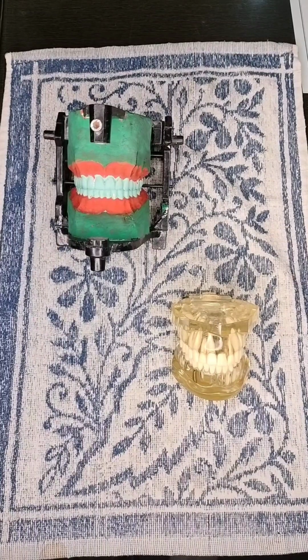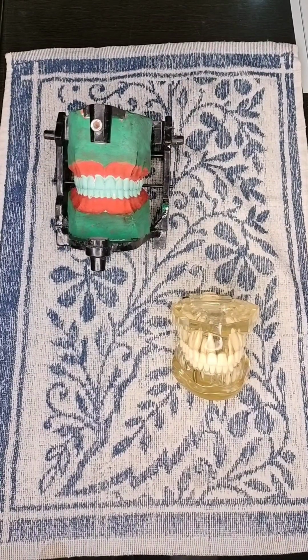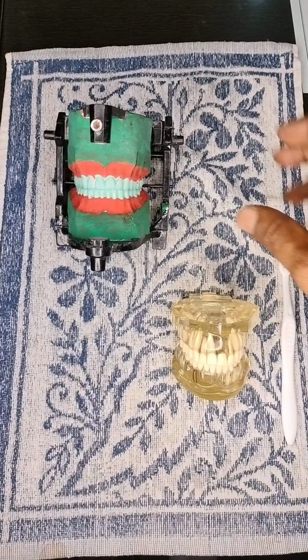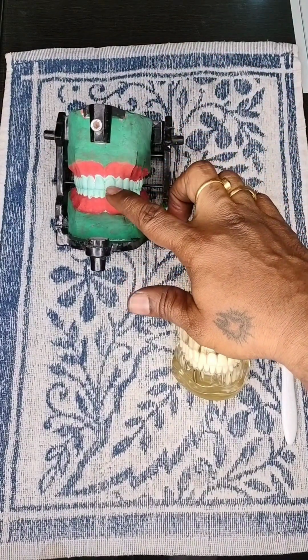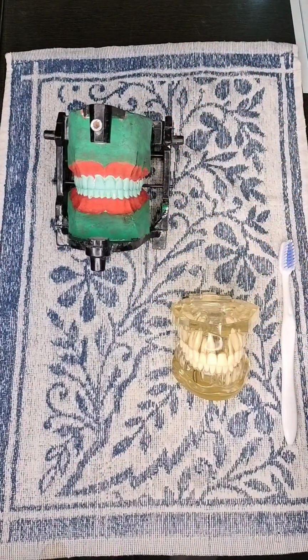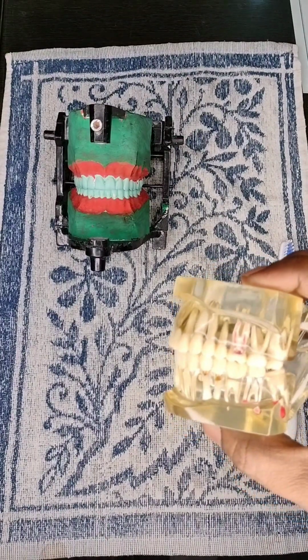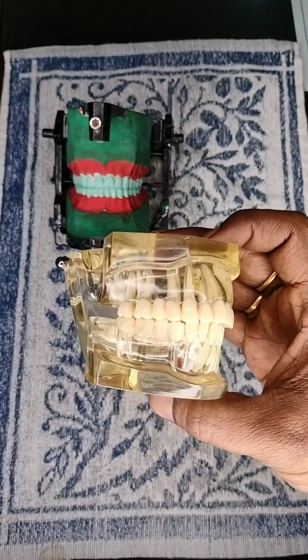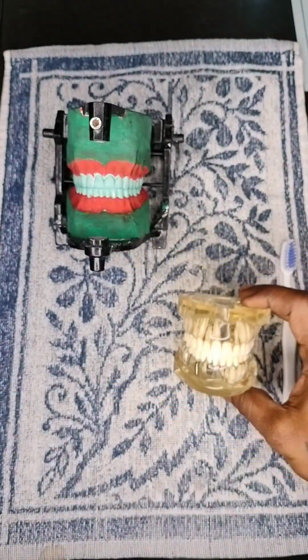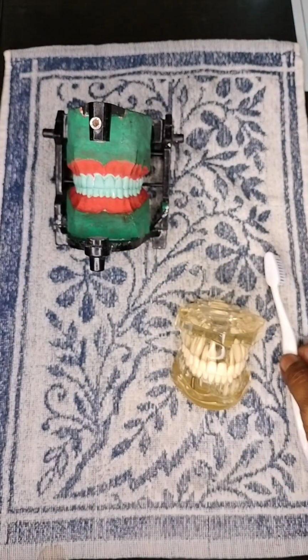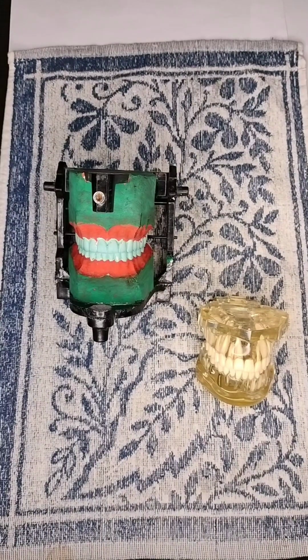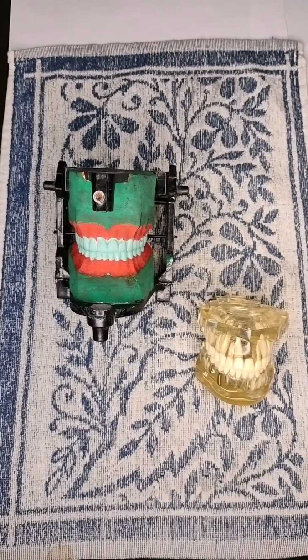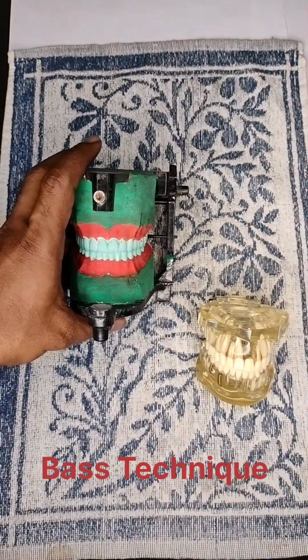So moving on, we'll have a small demonstration of toothbrushing techniques with a model which I have prepared. Sorry about the painting, and a normal preformed dental model which we have in the market, and a brush. So we'll be discussing all 9 brushing techniques, starting with the most acceptable and adaptable method called Bass method.